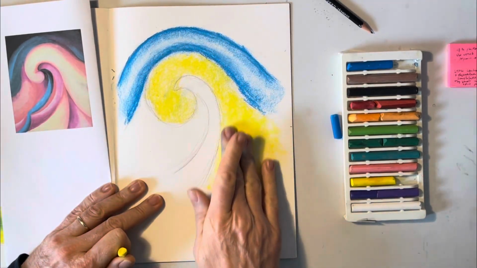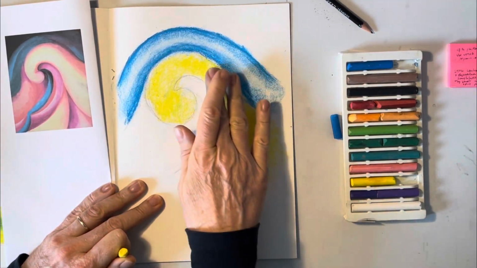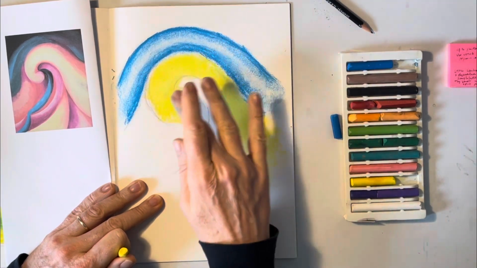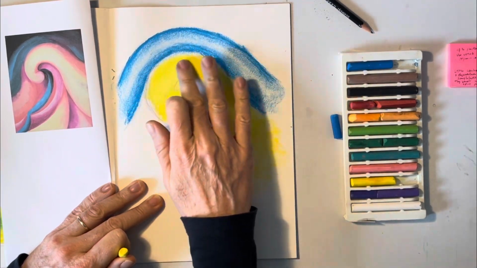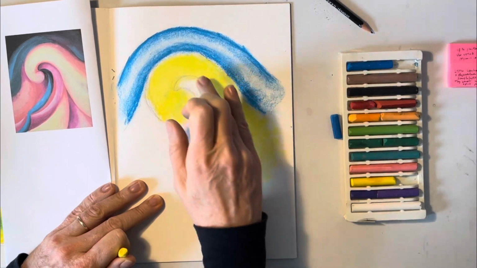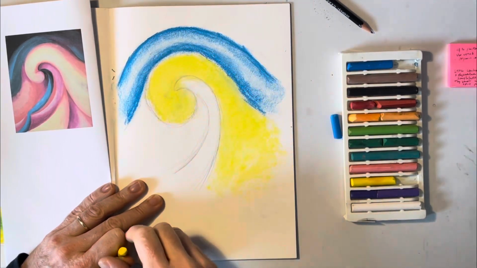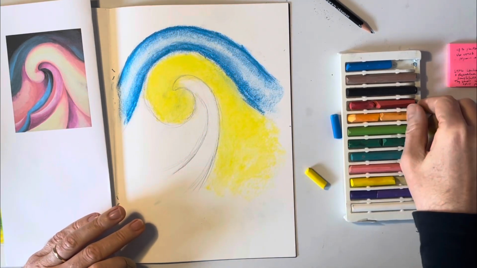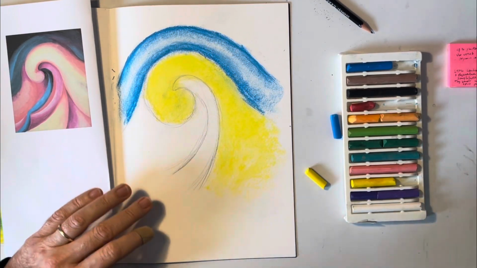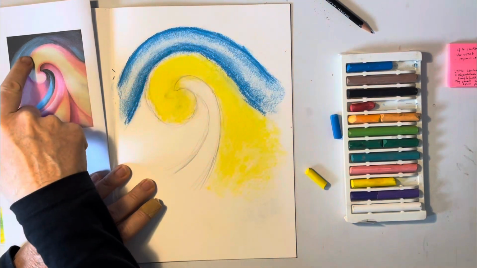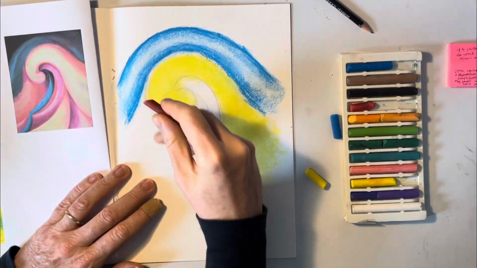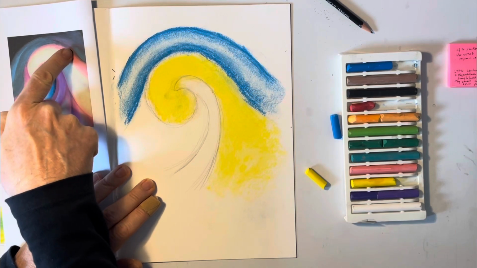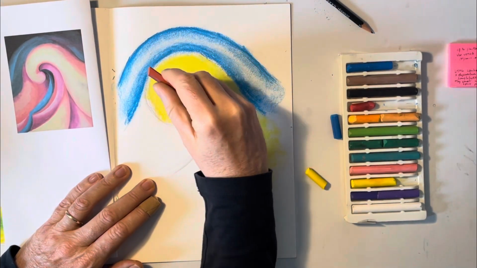Blow away the dust, smudge, smudge, smudge. I'm trying not to smudge over where it joins the blue, just because I know that when it mixes with the blue, it'll turn green. And I want to use this lovely orangey colour at the side. So I'm going to start with red. As you can see here, it's kind of reddy orange. I'm going to do that. And it also blends into the blue and looks purple there. So let's see if we can get that to work as well.